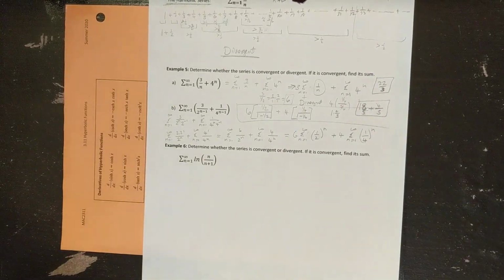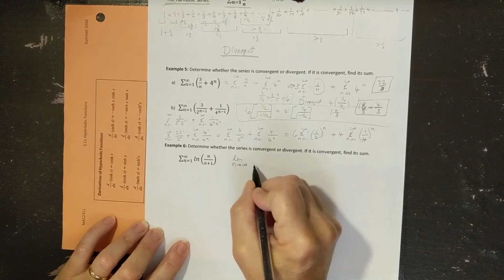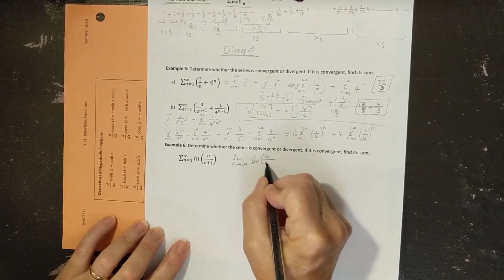All right, last one. Let's consider this. Determine whether the series is convergent or divergent. If it's convergent, find its sum. We can consider the limit as n goes to infinity of a sub n and see what happens. So let's look at that, the natural log of n over n plus 1.